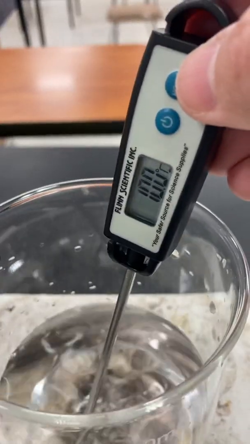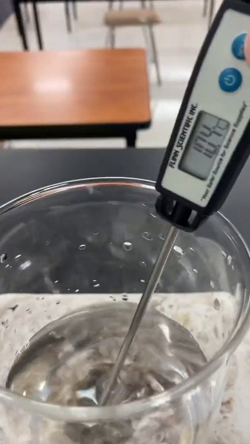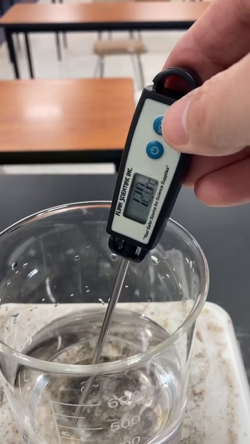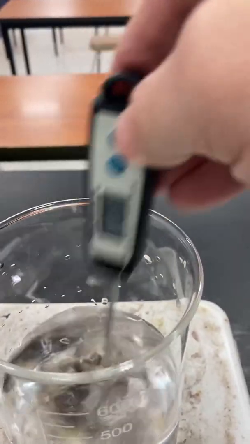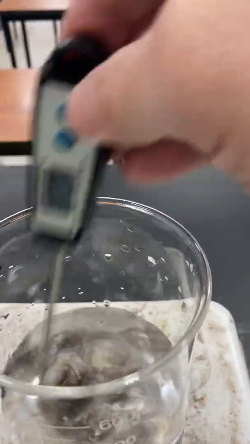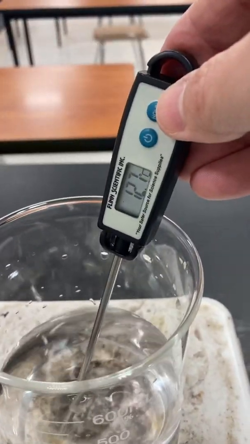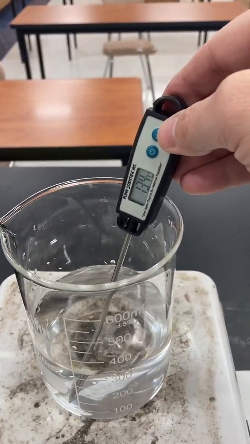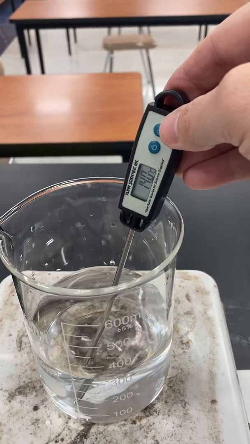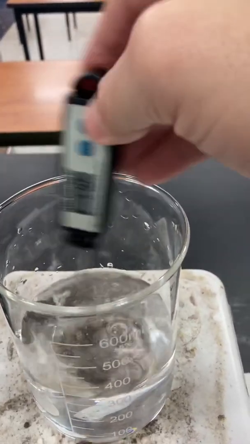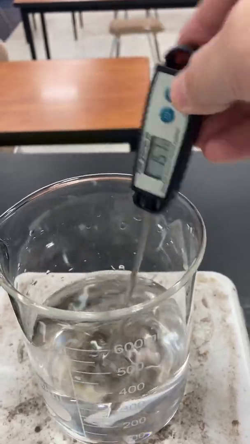Another 30 seconds later. It's important to try and stir this. Now we're at 14.8 degrees Celsius. Whoa, it already jumped up. So at 4 minutes, we were at 14.8.